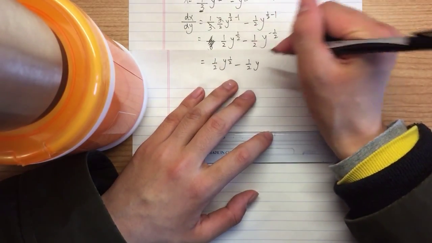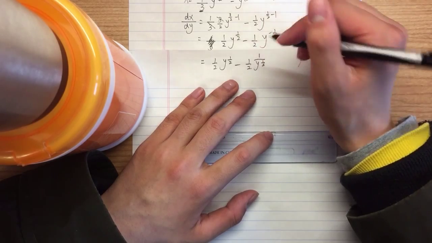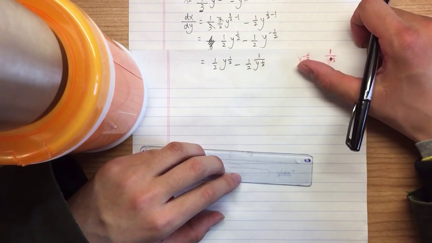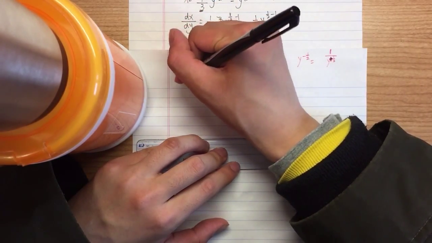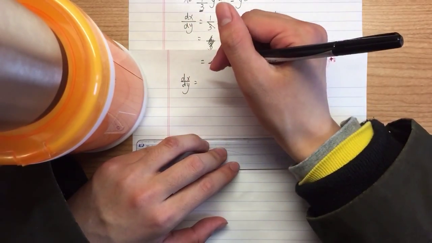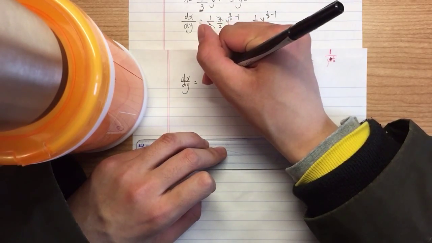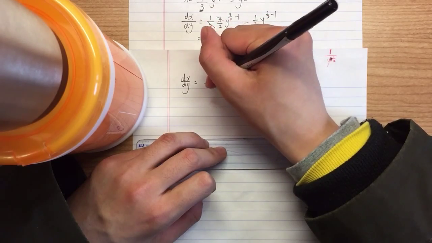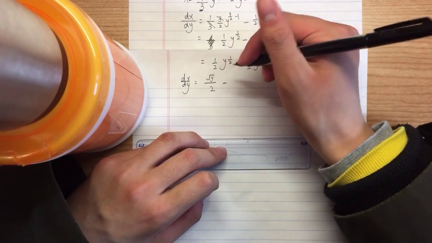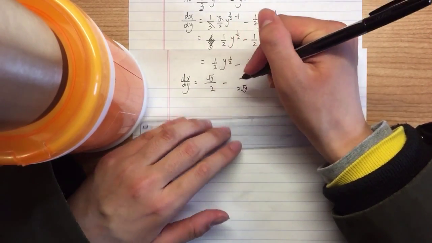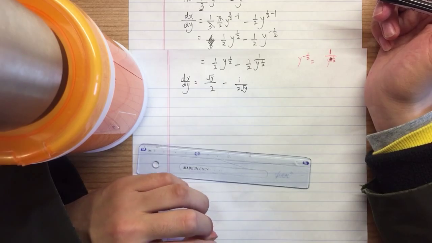So dx over dy equals, y to the power of 1/2 is just square root of y, over 2, minus 1 over 2 times square root of y.